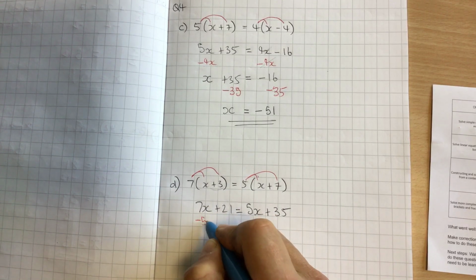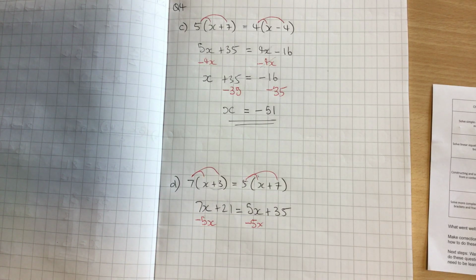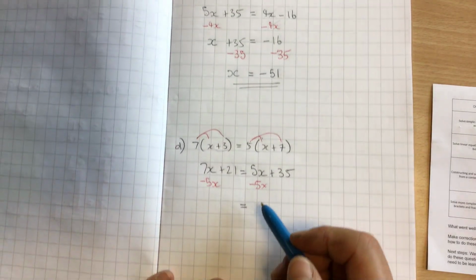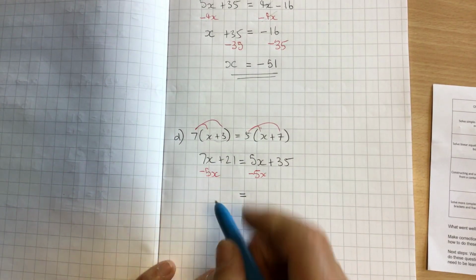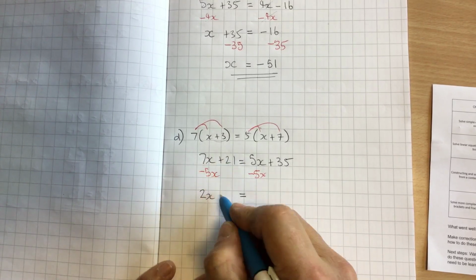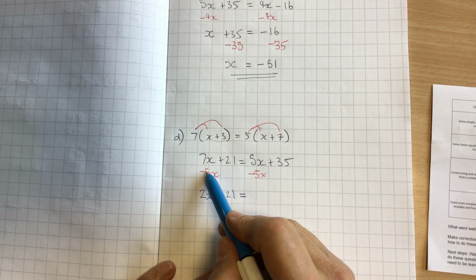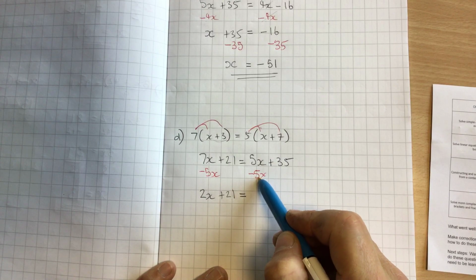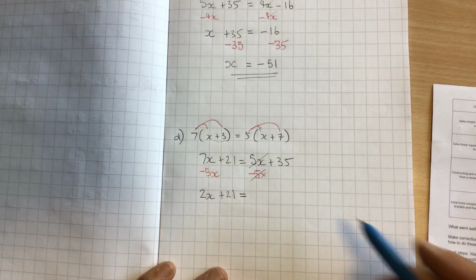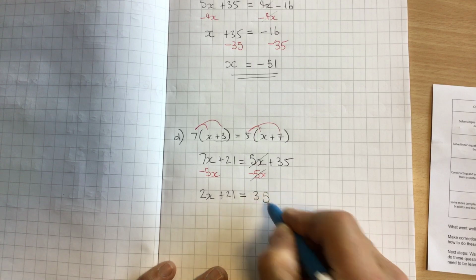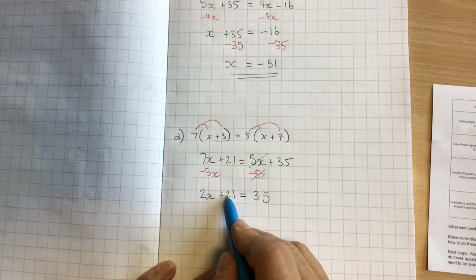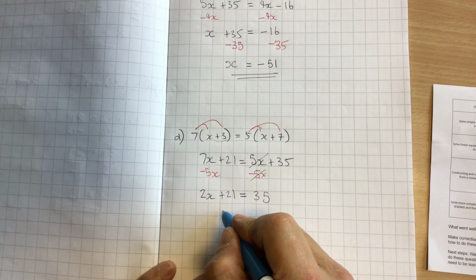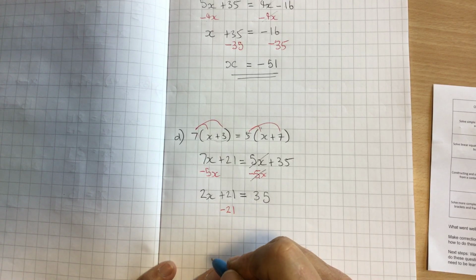But remember, to keep things balanced, you always have to do the same thing to both sides. Another equal sign to show we're going to update our equation, if you like. 7x minus 5x is 2x. I've still got that plus 21 because taking away 5x won't affect the number 21. 5x minus 5x is 0. These just disappear, and I'm left with a positive 35. Right, I've got algebra and numbers, and I want just the algebra. So I want to get rid of this positive 21, so I'm going to take 21 away from this side.